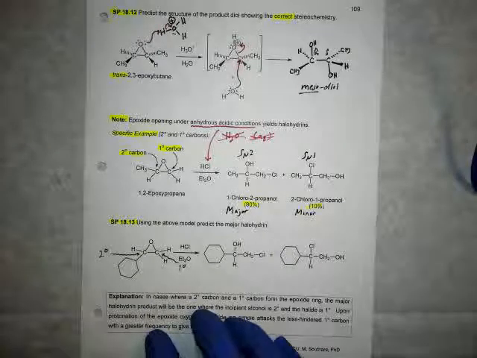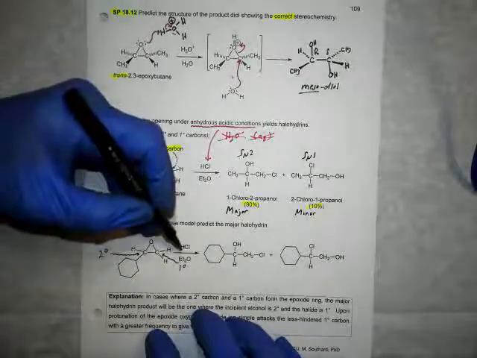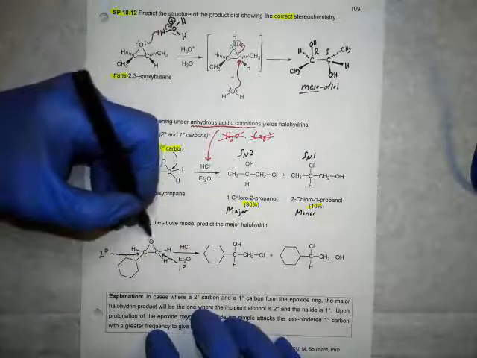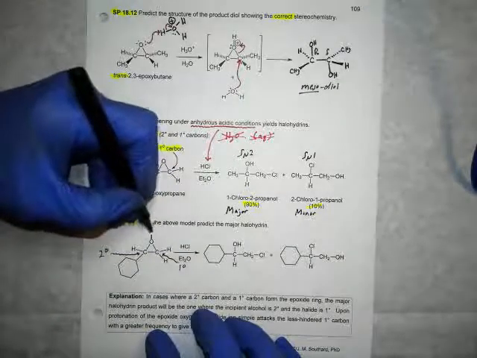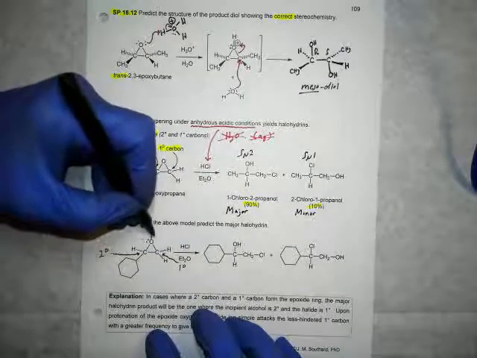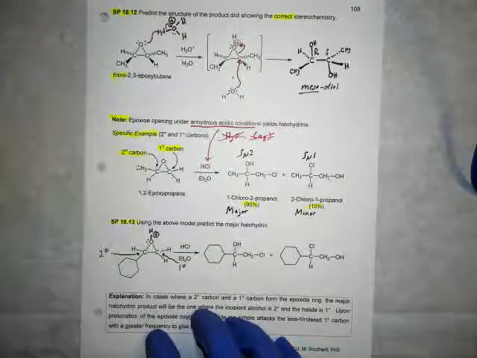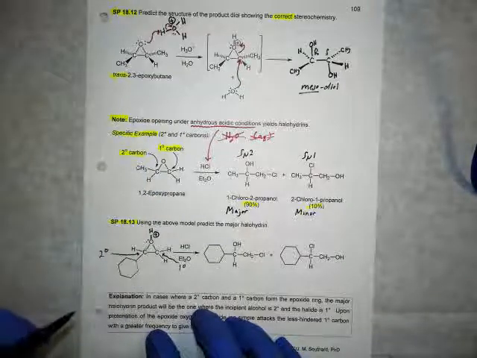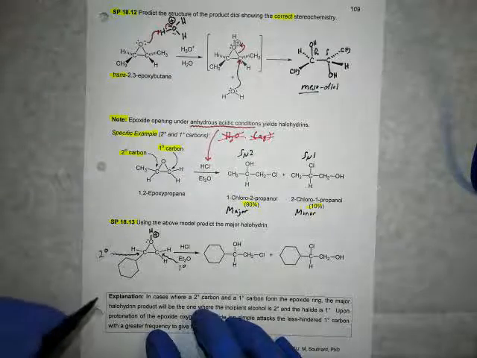Well, how does this work? What's the first step? Folks, the first step is the same as the one you saw moments ago. It's going to be protonation of the oxygen of the epoxide ring system. That's the first step.